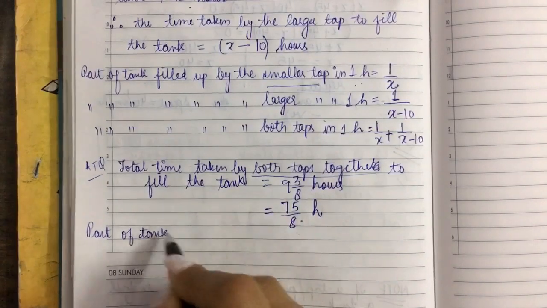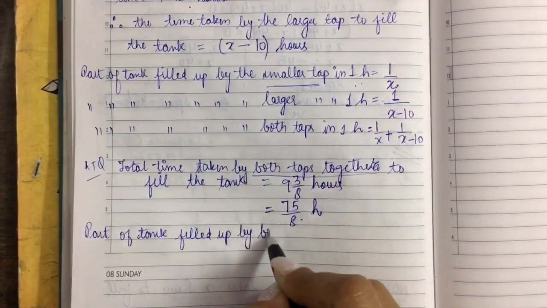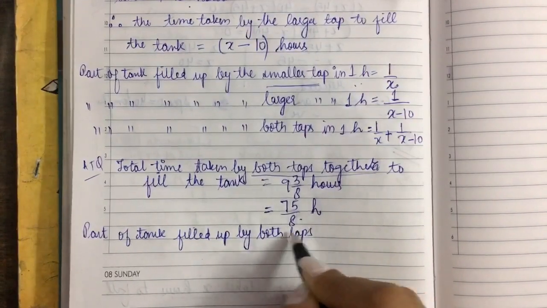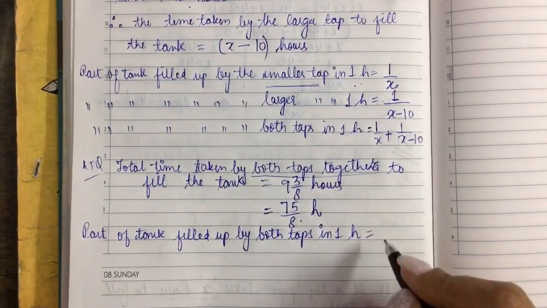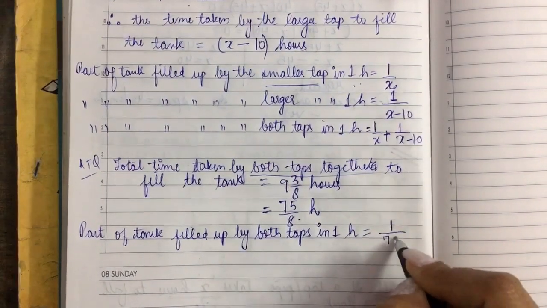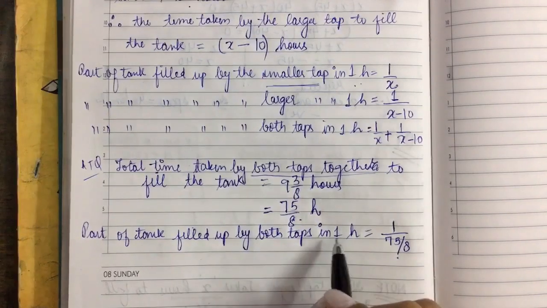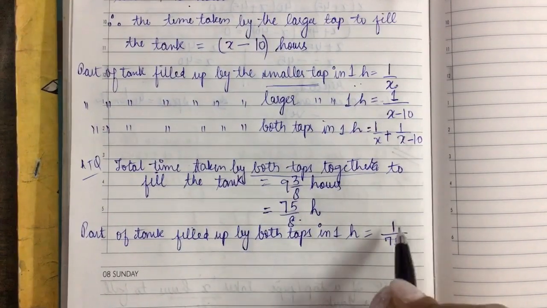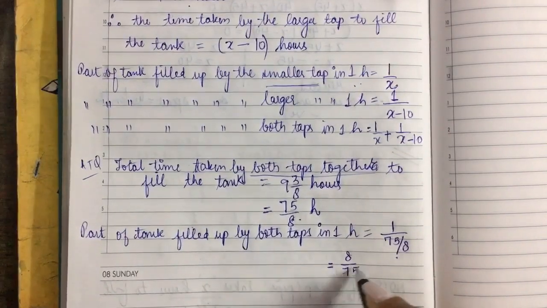So the part of tank filled up by both taps in 1 hour will be 1 over 75 by 8. The total time will be in the denominator and we are calculating for 1 hour, so the numerator will be 1. So this becomes 8 by 75.